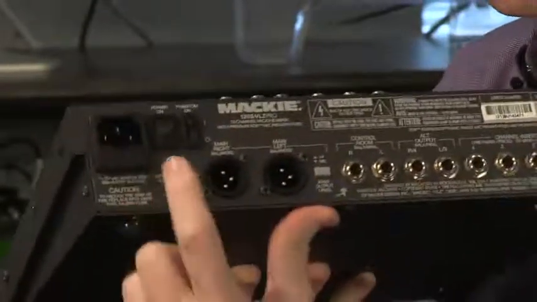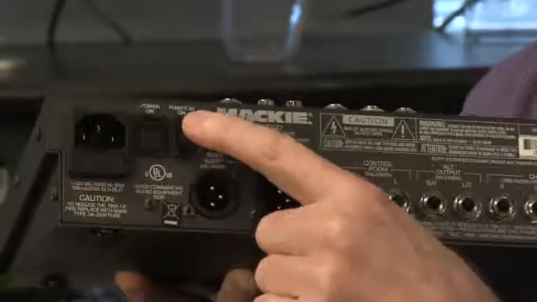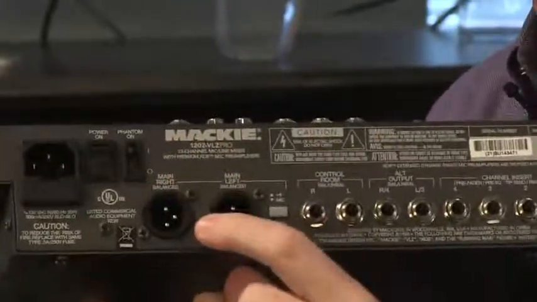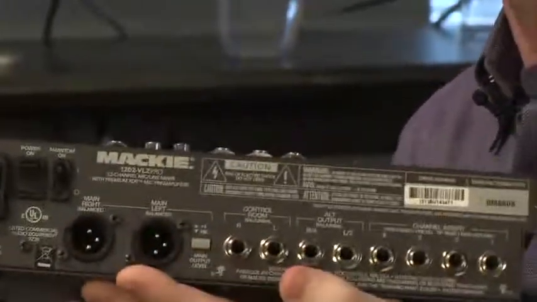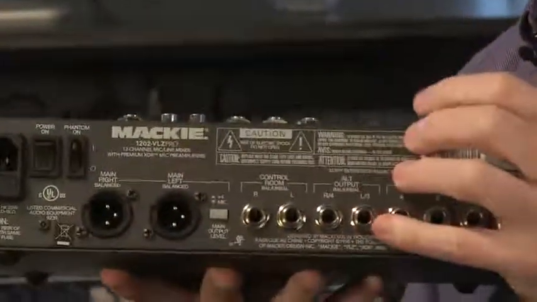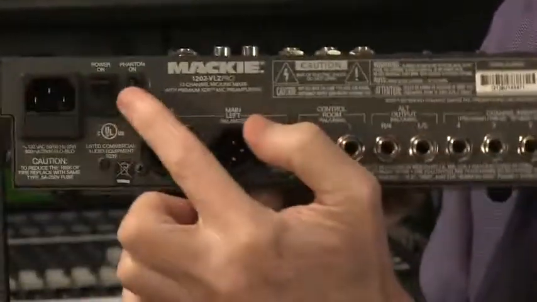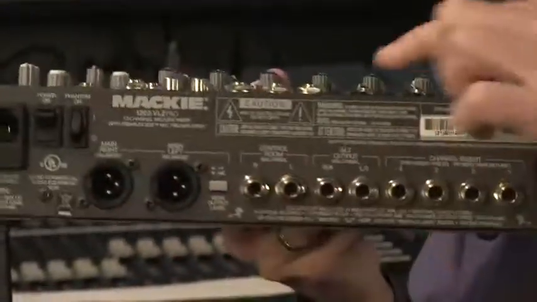While I'm back here, you can also see the power button, which turns the mixer on and off. Beside that, you see another little switch, which is the phantom power. Remember, most mixers today will have a phantom power source on them. If you have a condenser microphone plugged into one of these 4 microphone inputs, then you would need to turn on the phantom power for those microphones.